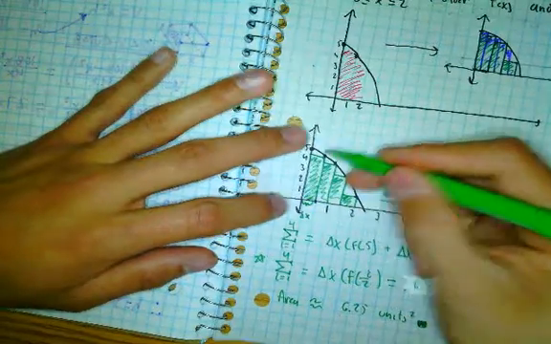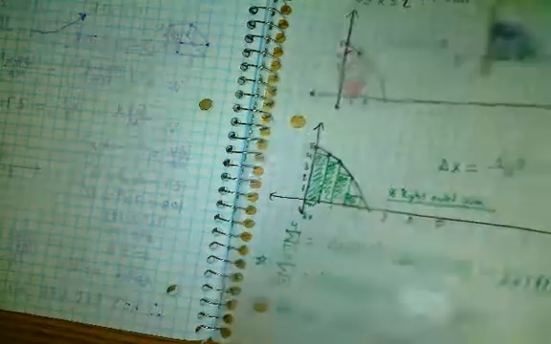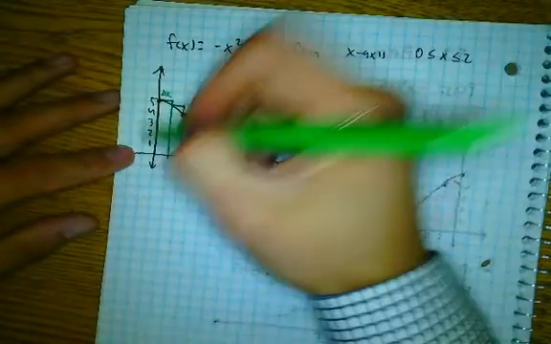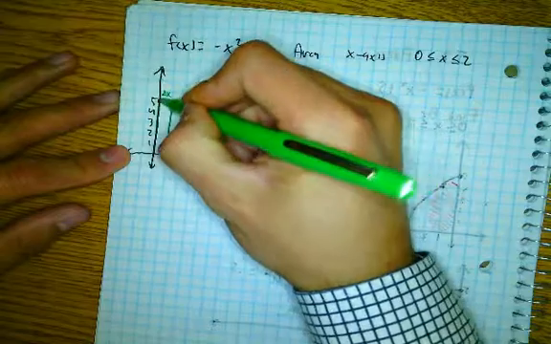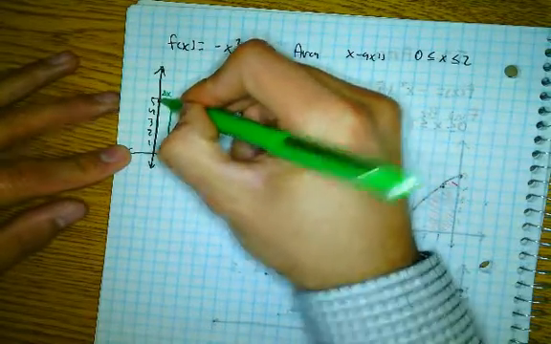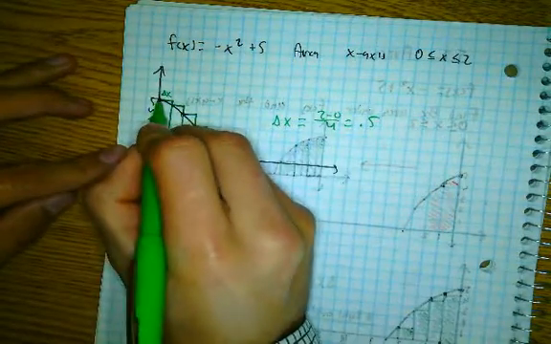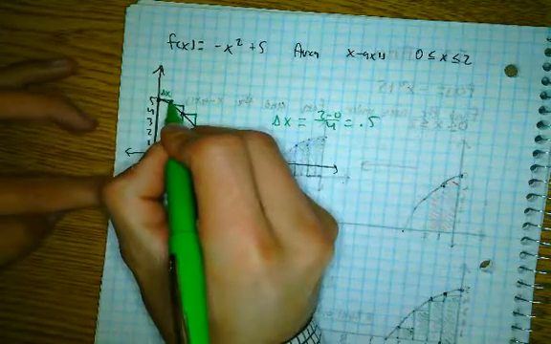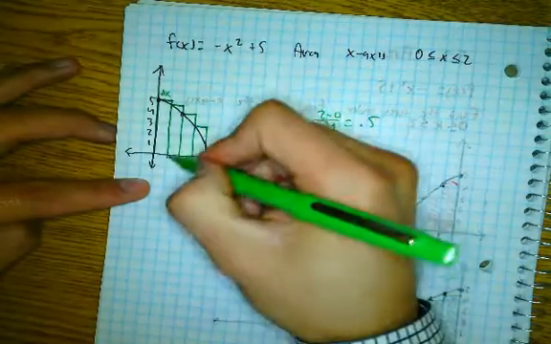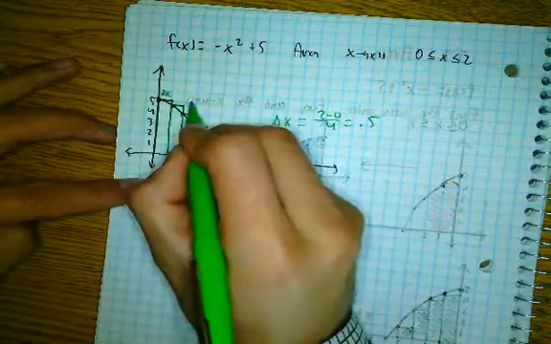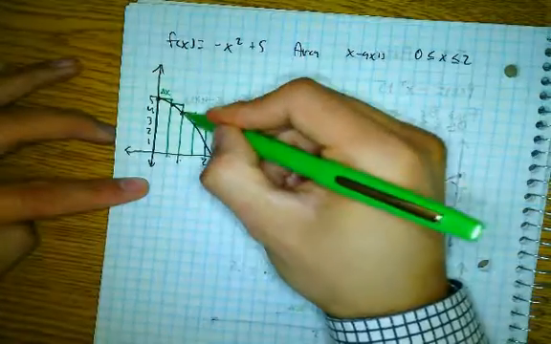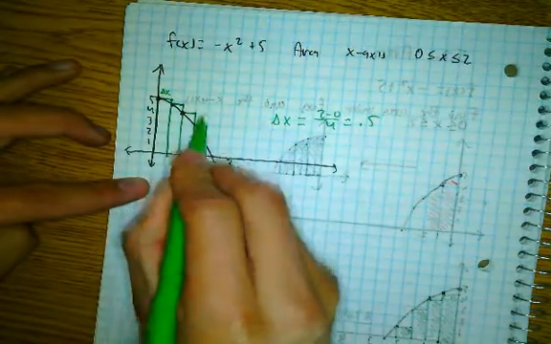In this case, look at where I started. I went here and then I went up to the curve. Then I drew the parallel to the x-axis and I went down. Up to the curve, parallel, down. Up to the curve, parallel, down. Up to the curve, parallel, down. Cool? So this is a left-handed sum, right?